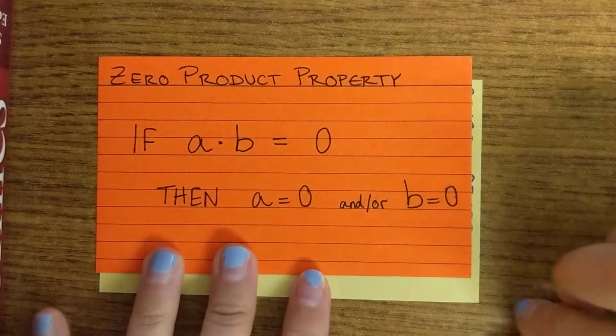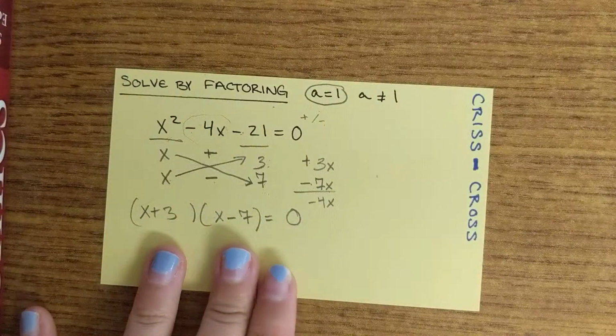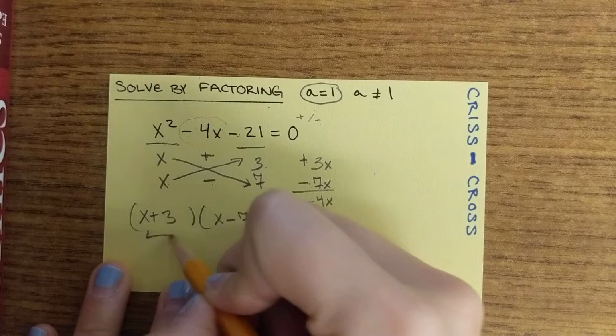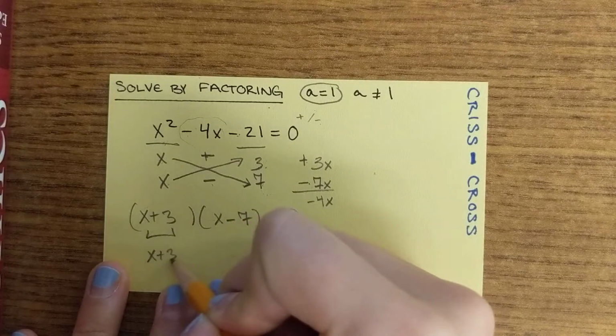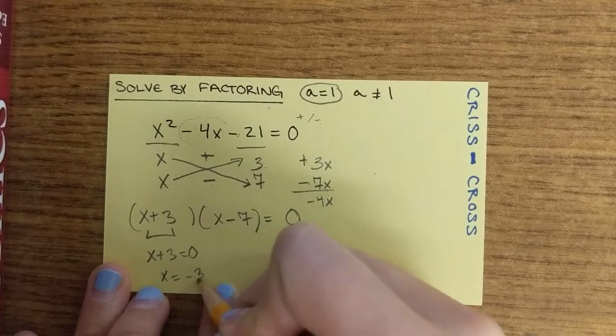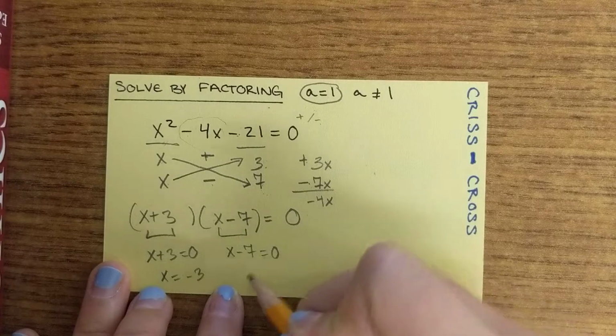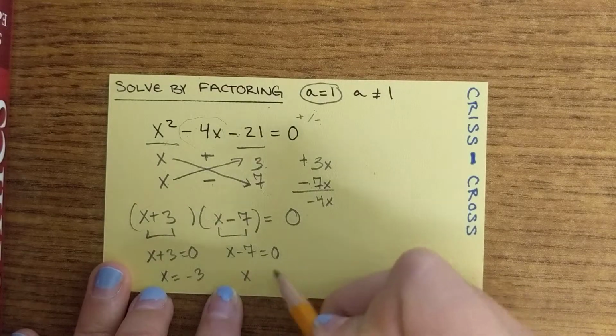The zero product property states that if a times b equals 0, then a equals 0 and or b equals 0. So this factor must equal 0, and then solve for x by subtracting 3 on both sides. This factor must also be equal to 0. Add 7.